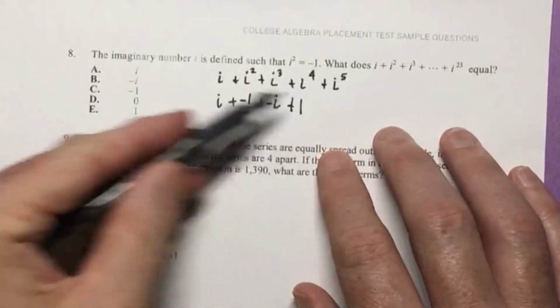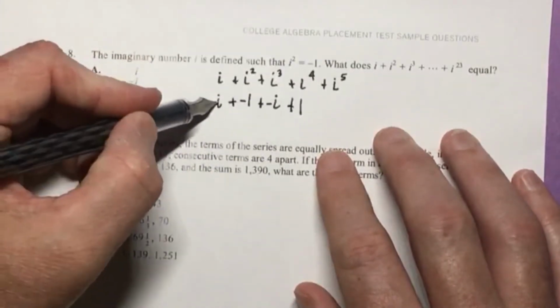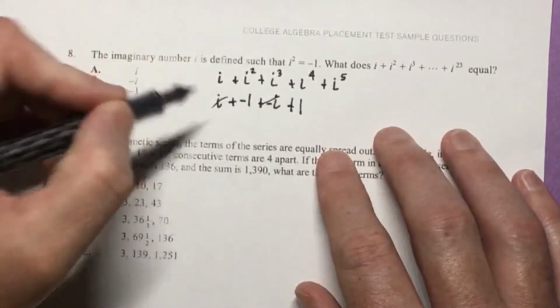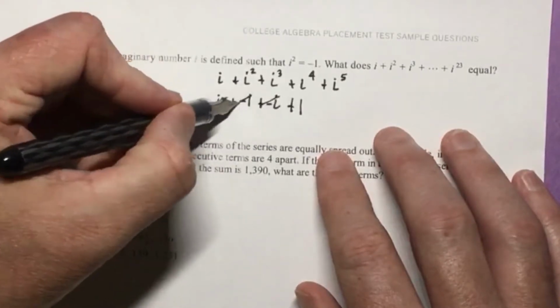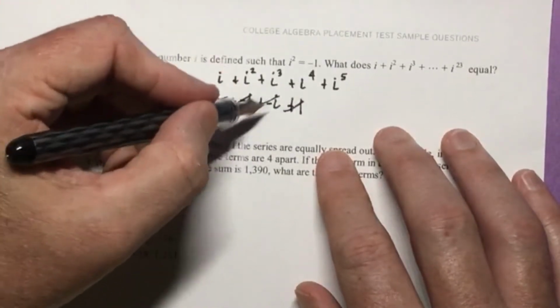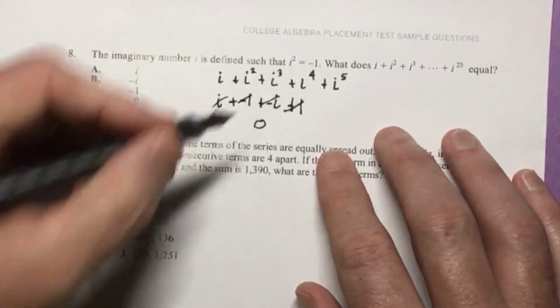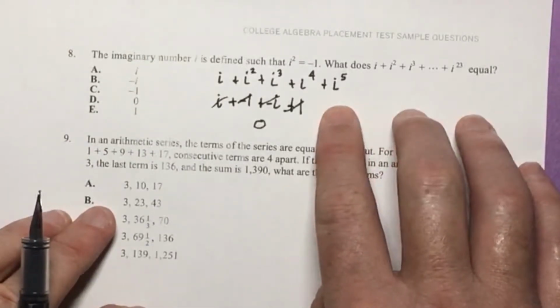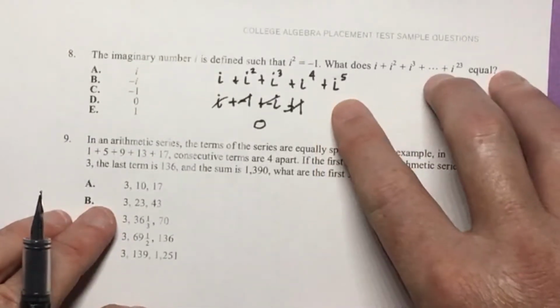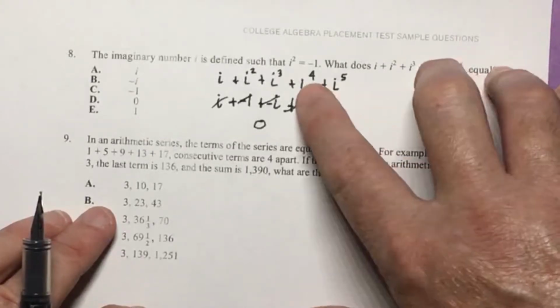So you can see here in the first 4 terms, I've got a positive i and a minus i. They cancel out. I have a positive 1 and a minus 1. They cancel out. So the first 4 terms sum up to 0. And you can see that's going to happen over and over again, because i to the fifth is just i to the fourth times i, which is just 1 times i, which is just i.